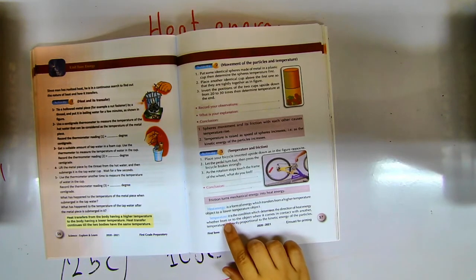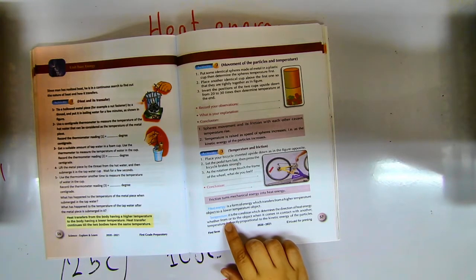If it is the higher object, it will give the heat energy. The heat energy will transfer from it. But if the object is lower in temperature, the object will take the energy, or the heat energy will transfer to it.